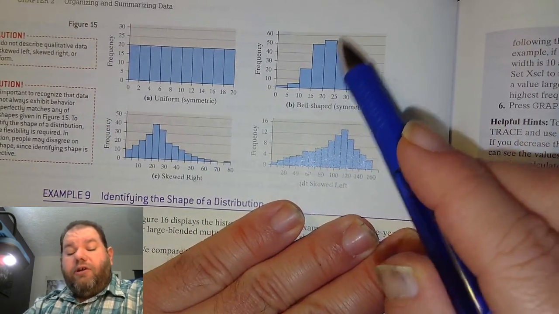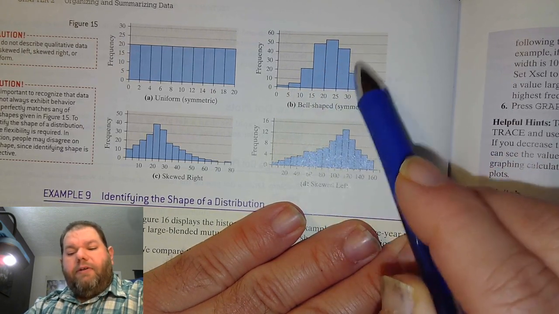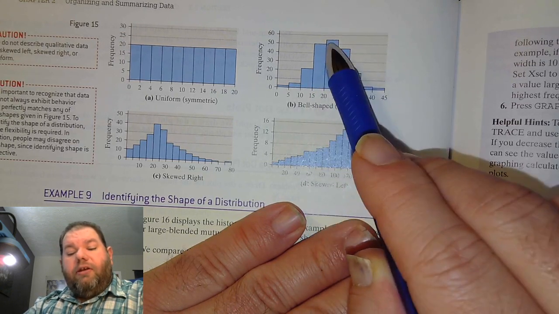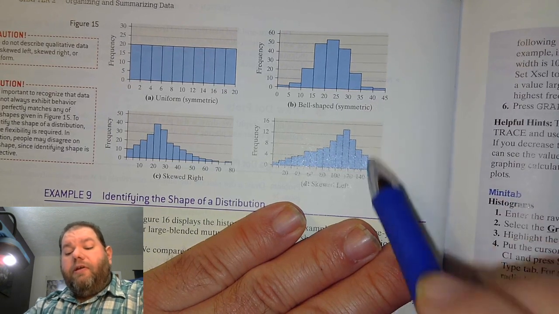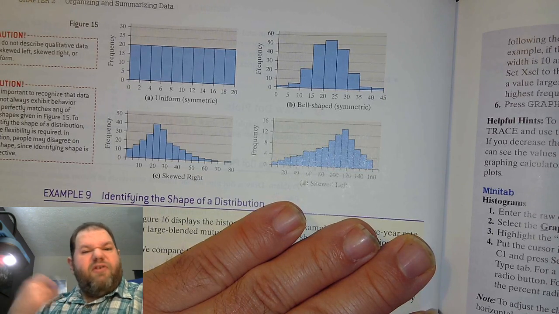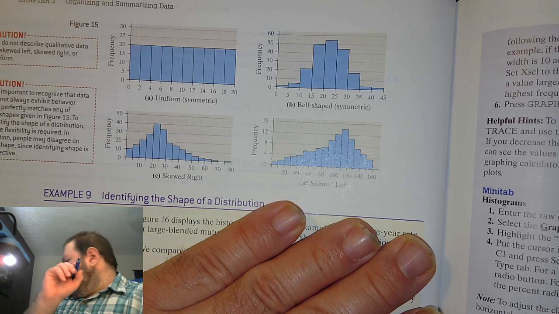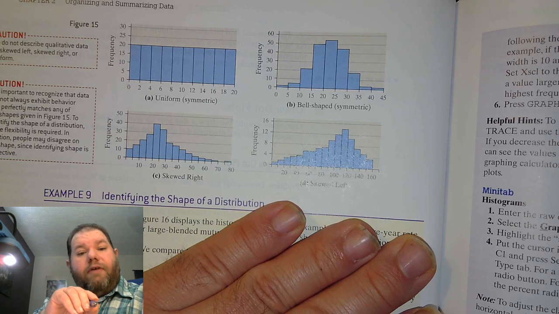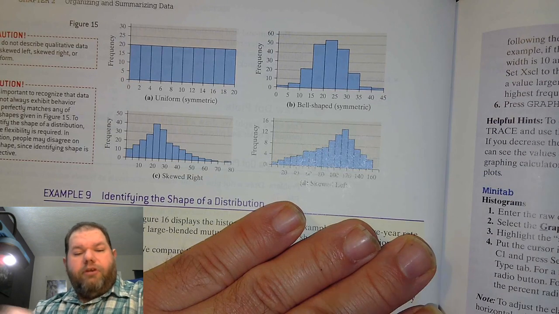The signature feature here is that it's highest in the middle, and it kind of tapers off to both sides. Highest in the middle, and then decreasing heights as we go in both directions from there. Kind of like the shape of a bell, our standard shape of a bell. Think about maybe the Liberty Bell, for instance. Starts high in the middle and then kind of curves off to both sides from there. So we call that a bell-shaped distribution.